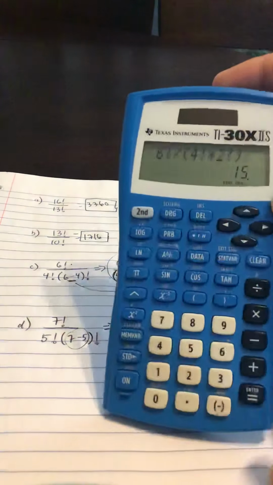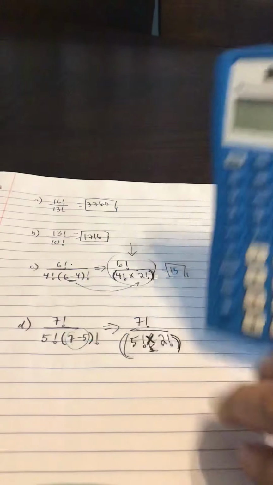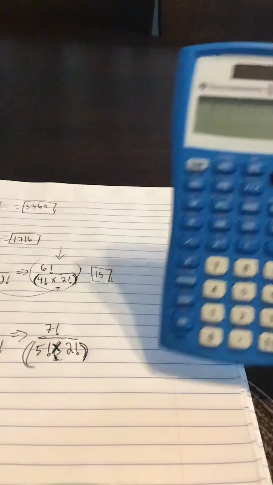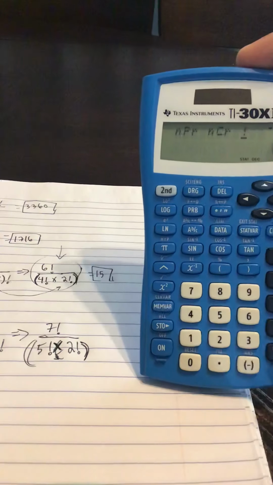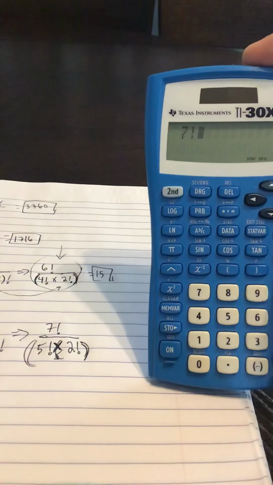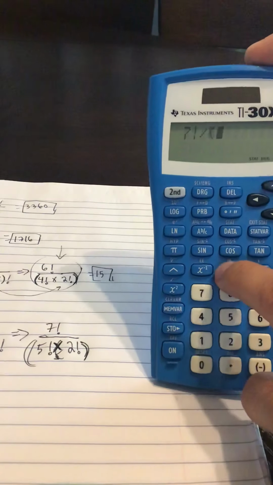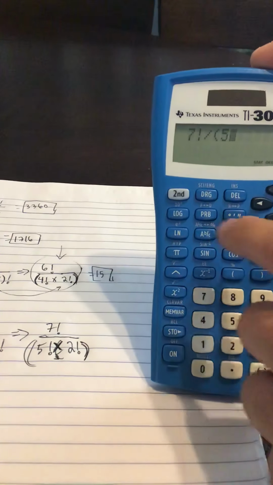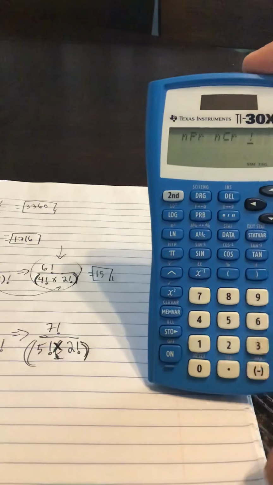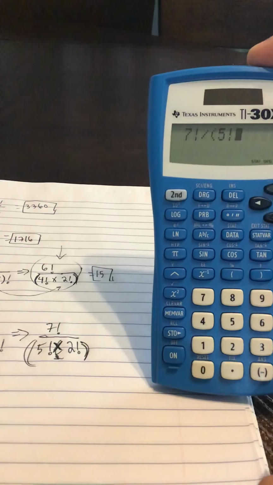Alright, so taking a look, clearing it up. It's again a 7 PRB factorial, dividing it by open parentheses. Do not forget the open parentheses. 5 PRB. Go to the right, we have our factorial button.